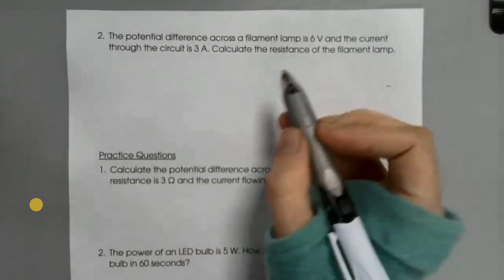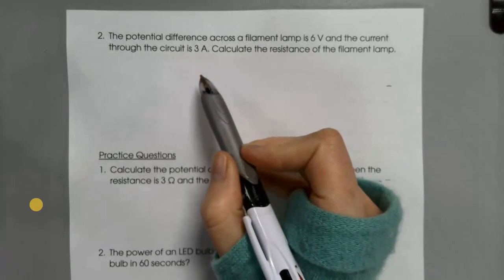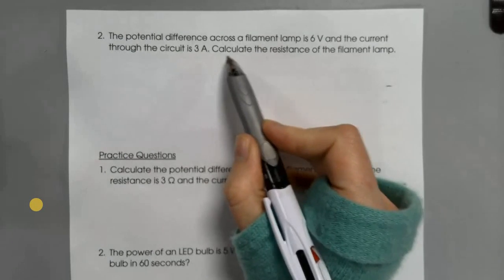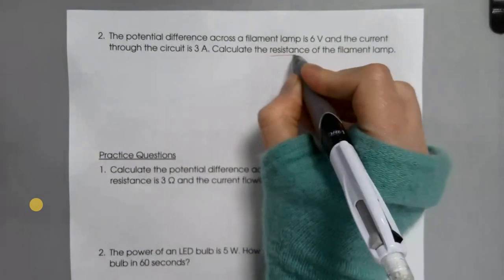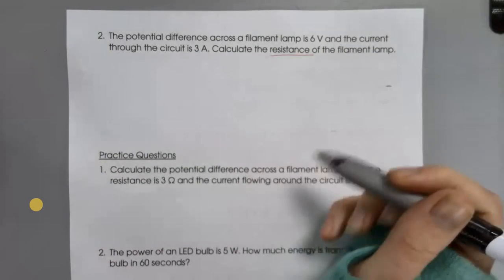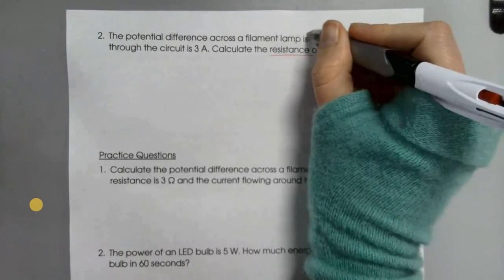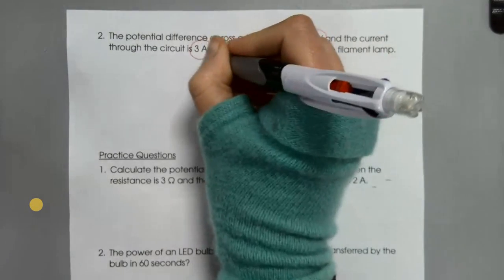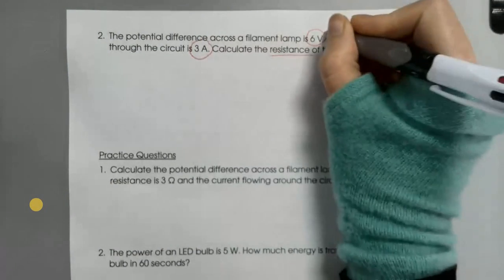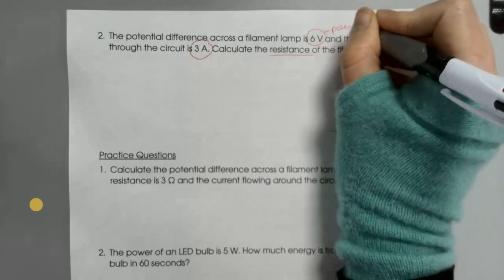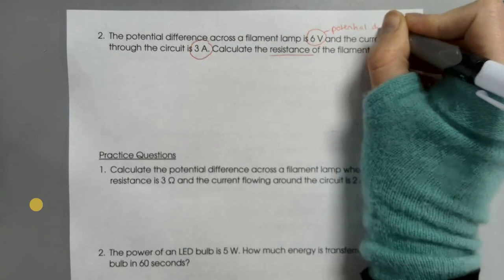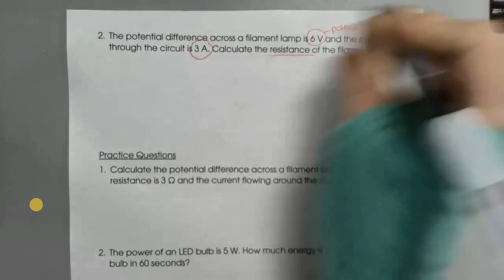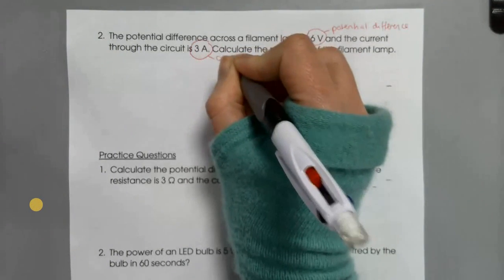So first of all, we're going to look and find in our question what it wants us to calculate. So it says here, calculate the resistance. So we're going to underline resistance. Next thing, we're going to look for our numbers. So we circle the 6V and the 3A. We can see 6V, that is potential difference. So I'm going to write that there. And 3A, that is current.